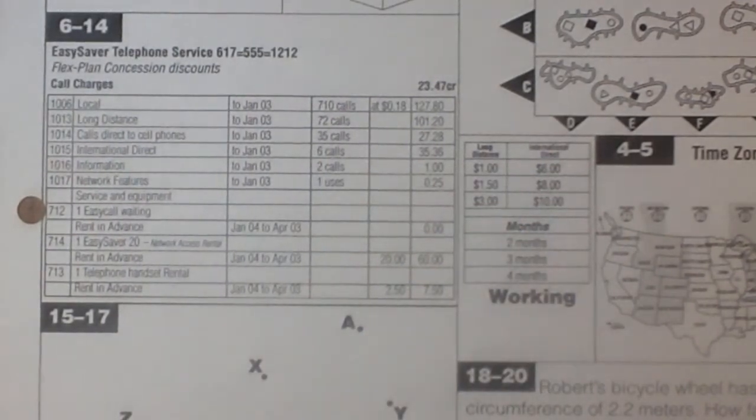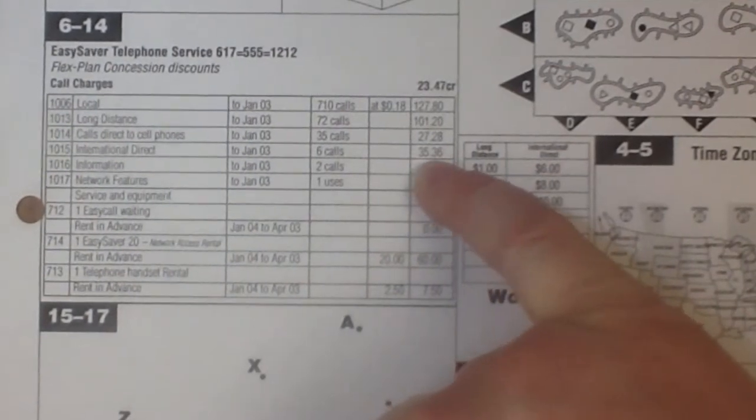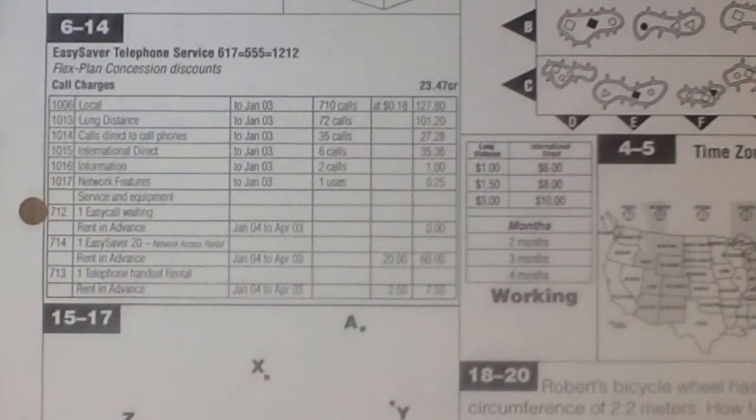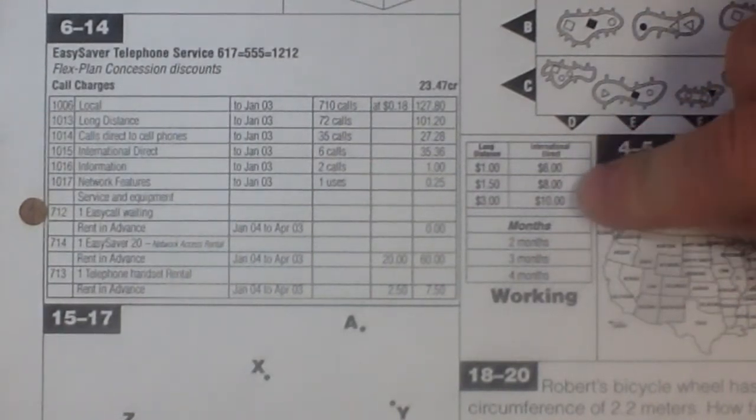Question 10. Item 1015 gives information on international direct calls. Choose the amount in the small box closest to the average price of international direct calls made. So again, we're going to do the same thing. We're going to take the total amount that we're paying for the calls that we made, and you're going to say whether each call was closer to $6 a piece, $8 a piece, or $10 a piece.